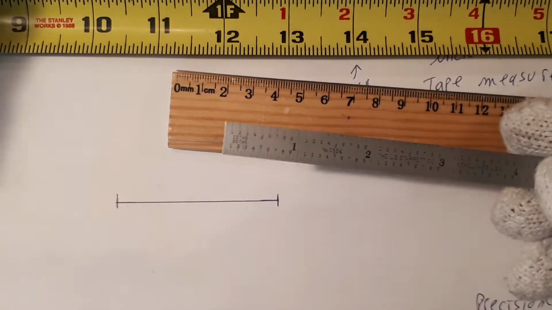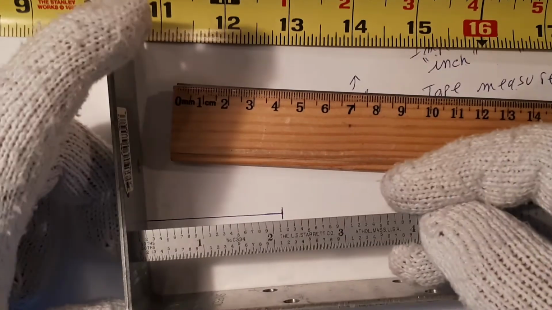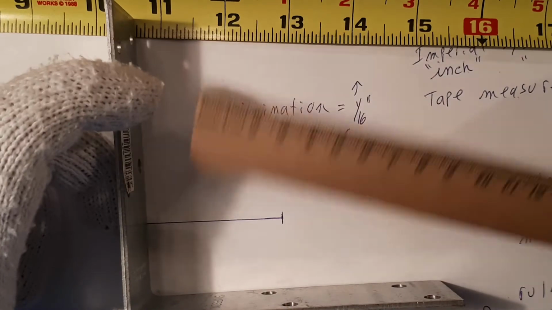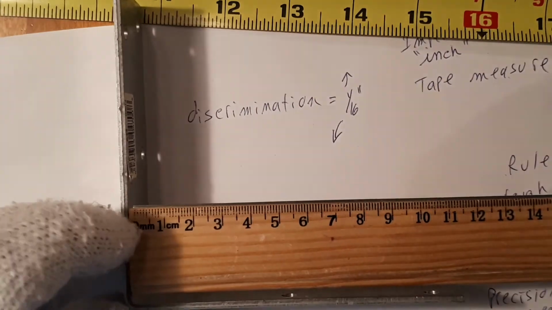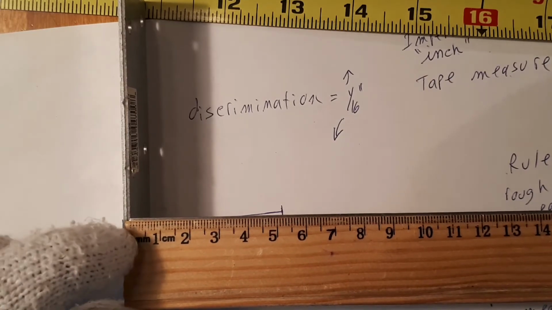So if I want to make a measurement using the steel rule, I simply butt it up against the item, and it starts at 0. Whereas I won't be able to do that with a ruler because I have that little gap. I have to move inward and basically take a guess as to where the 0 is.